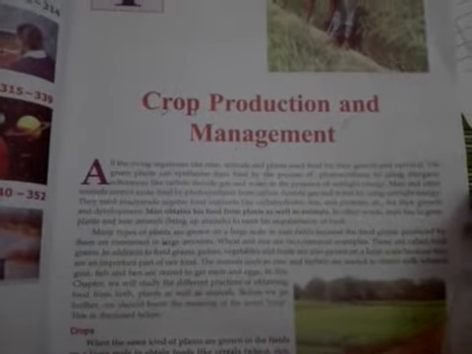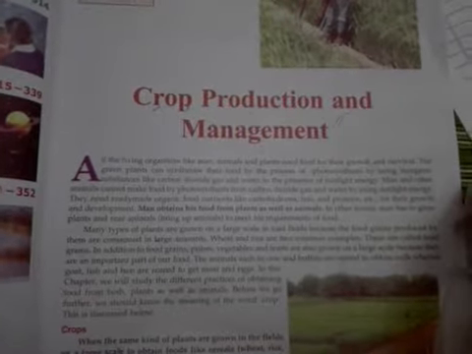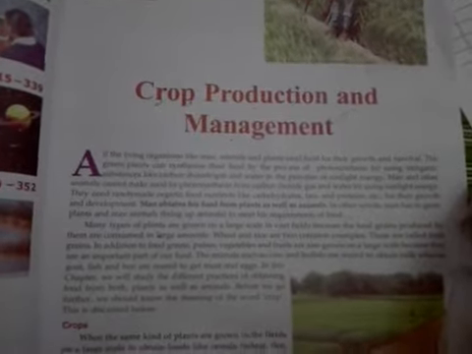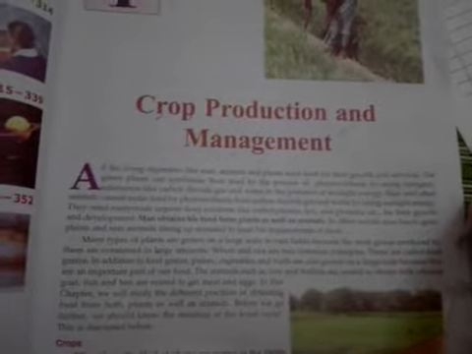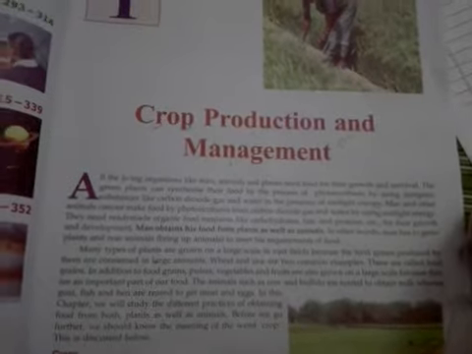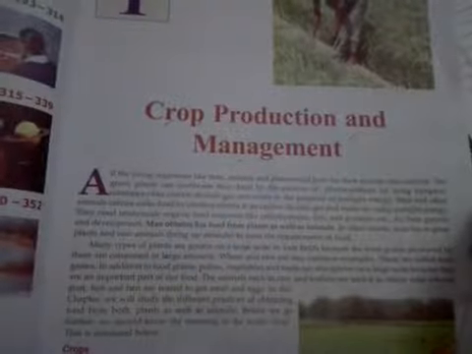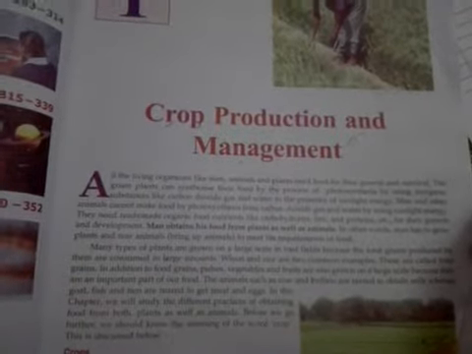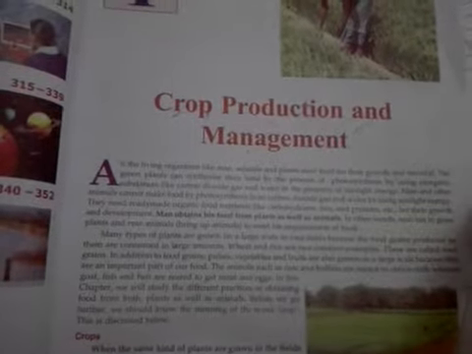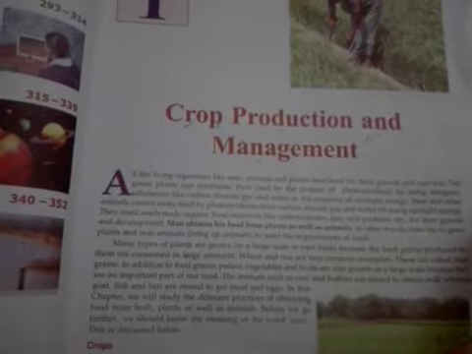Many types of plants are grown on a large scale in a vast field because the food grains produced by them are consumed on a large scale. बहुत से लोग बहुत ज़्यादा अमाउंट में ग्रो करते हैं क्रॉप्स. क्यों? कि उनकी कंज्यूमिंग खपत जो है ज़्यादा हो. Wheat and rice are two common examples. These are called food grains, which are consumed by us on a large scale and grown in the field.